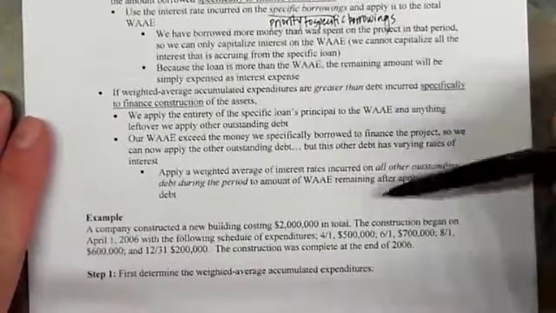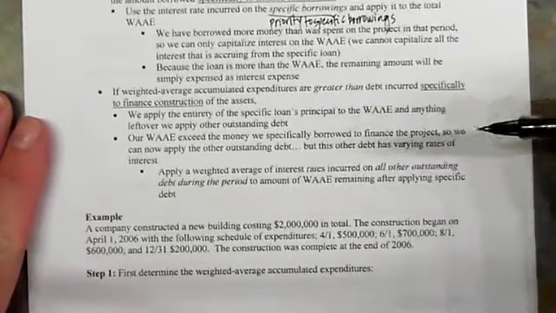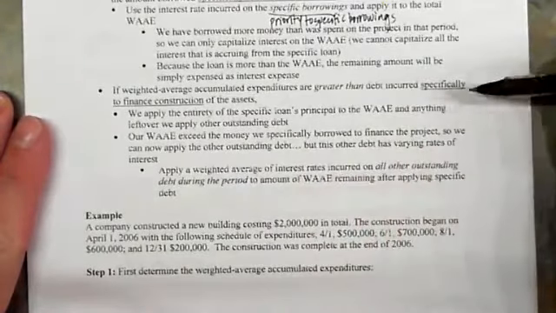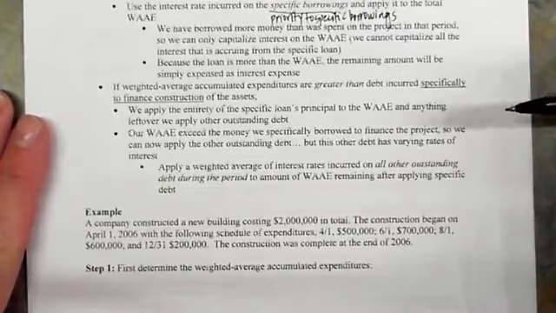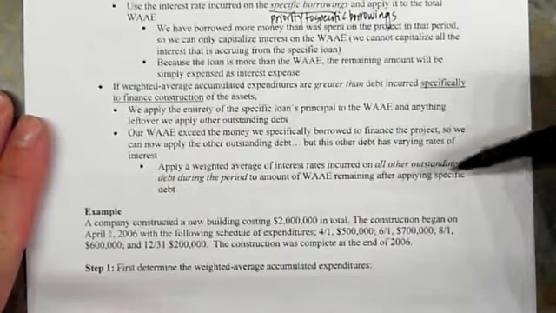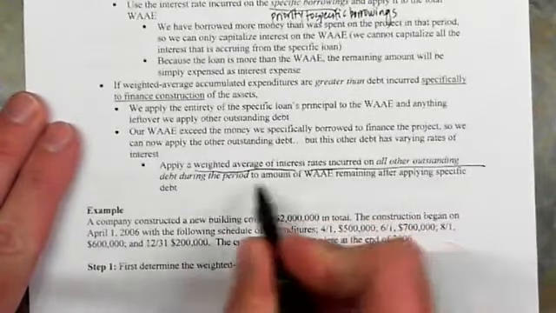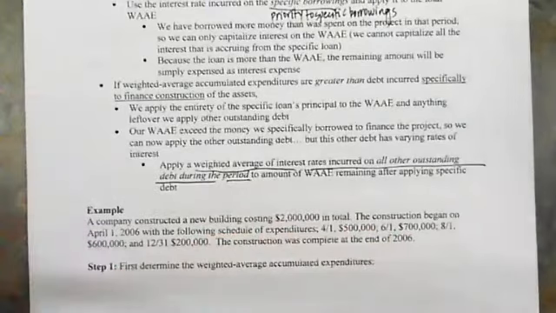Now, down here, we do have more accumulated expenditures than debt specifically borrowed. So first we apply the specific borrowings, and then we apply a weighted average of interest rates incurred on all other outstanding debt during the period.